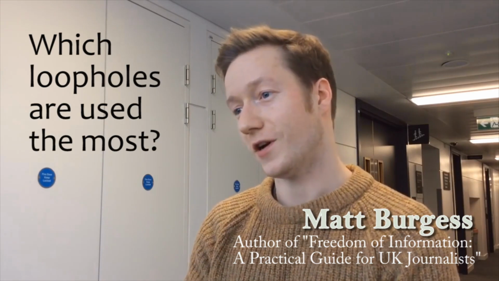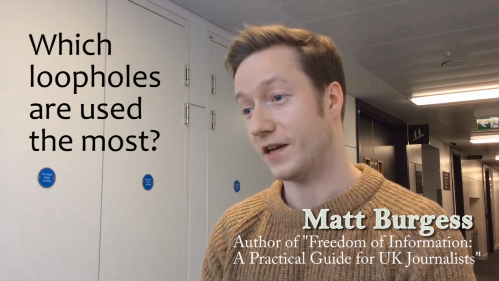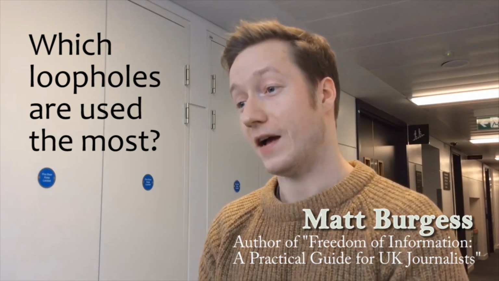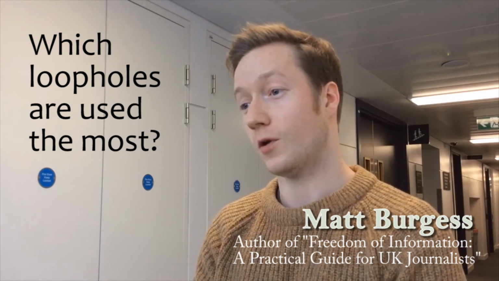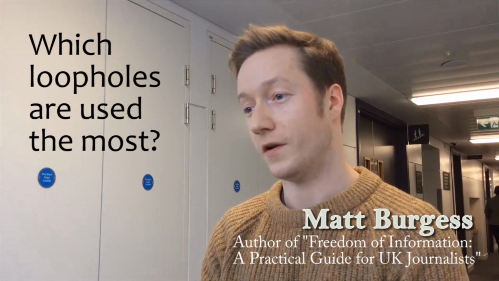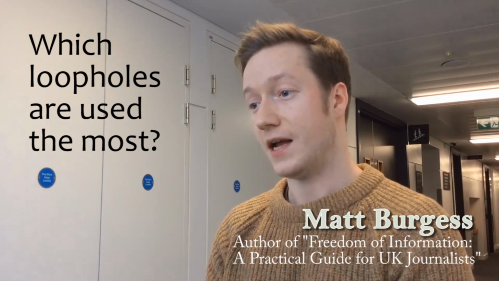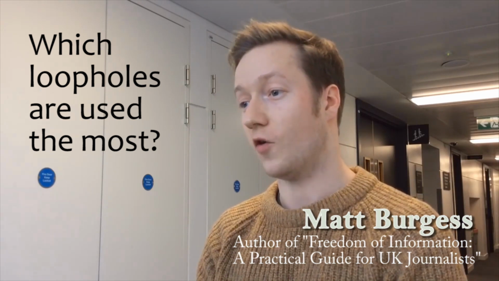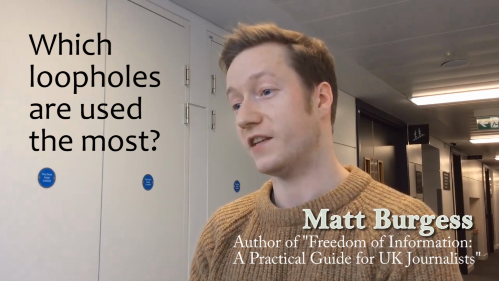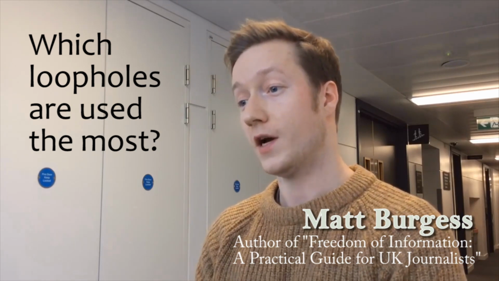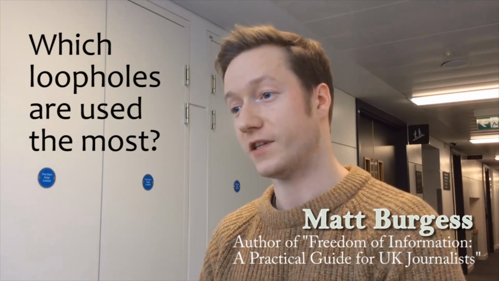There are generally two types of exemptions in the FOI Act, and they're not really loopholes because they're part of the legal mechanism of the Act itself, but there are two types, qualified and absolute exemptions. One is subject to a public interest test, which means that if the information is in the public interest, then it is disclosed, if it has a greater weight for being disclosed rather than being withheld, whereas with an absolute exemption, there's no public interest test.